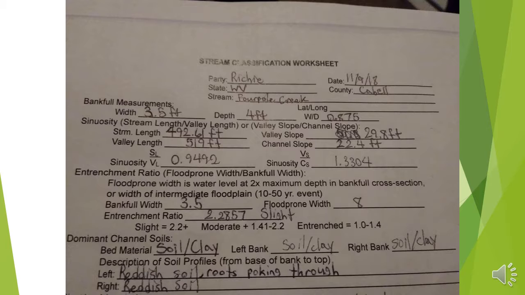This is the first of 3 sets of pictures for the NRCS equation. Here we have Fourpole Creek in Cabell County.